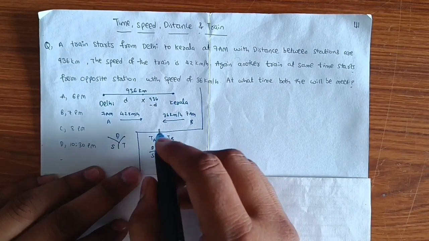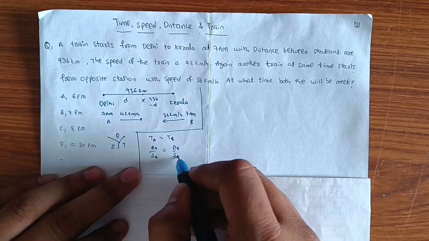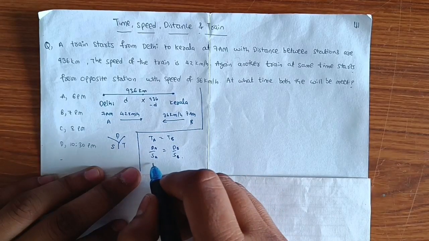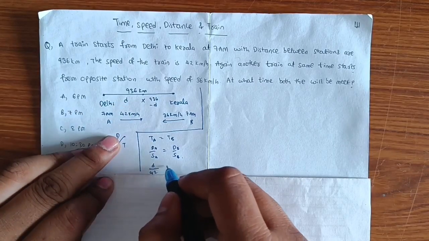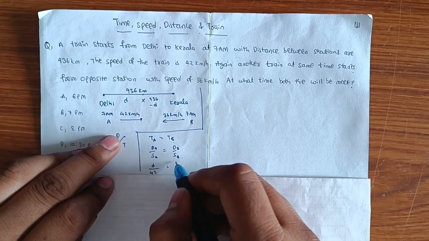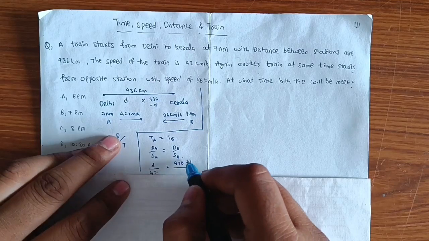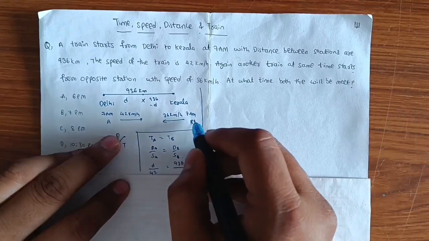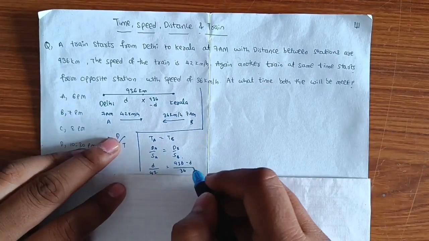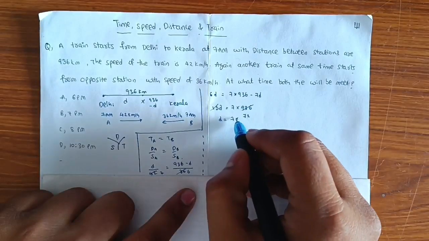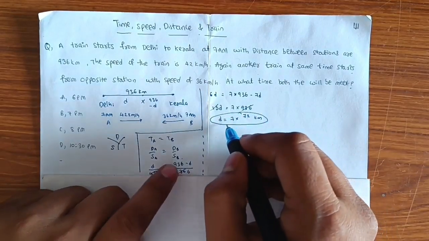So, the distance covered by A, the distance covered by B, the speed of A and the speed of B. The distance covered by A is D kilometers and the speed of A is 42 km per hour. Now, the distance covered by train B is 936 kilometers minus D kilometers, with the speed of 36 km per hour. Now, if we simplify this, we get the value of D as 7 into 72 kilometers.